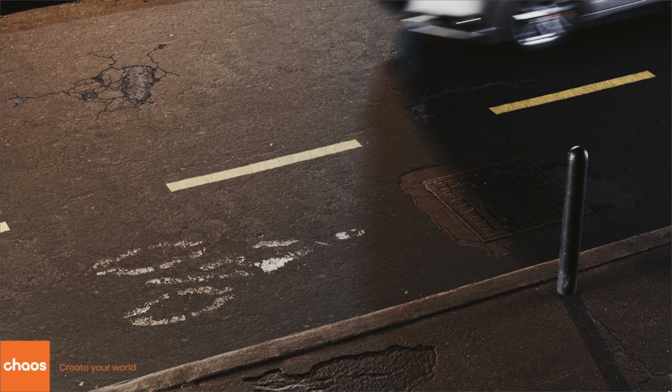Well, if you're thinking it's the bicycle lane marking, then yes, give yourself a pat on the back. That's a +1 for you. The lane markings as well. Yes, those are definitely Corona decals as well. But check this out, people.